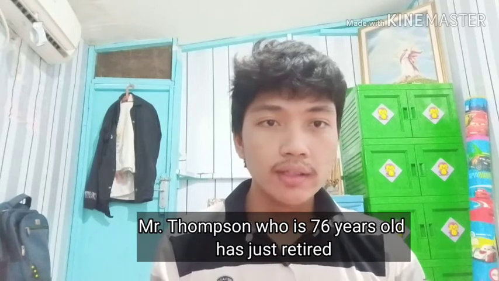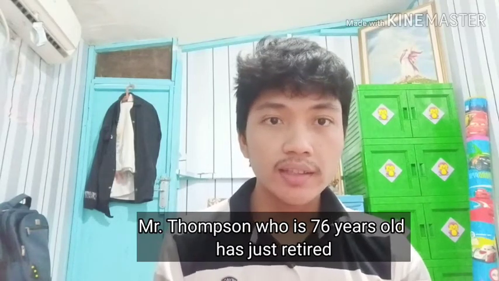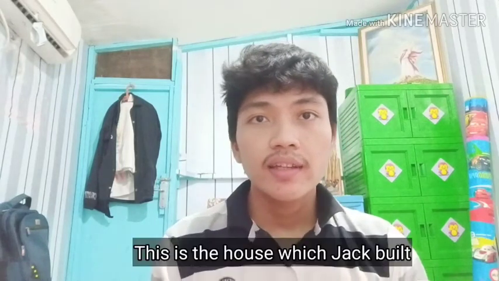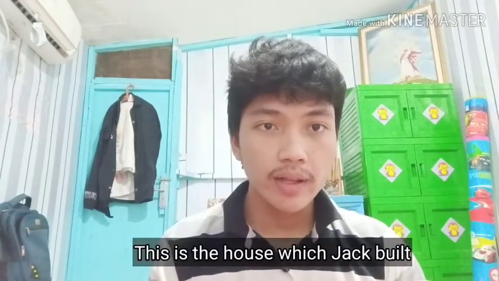For example, Mr. Thompson, who is 76 years old, has just retired. And the other example is, this is the house which Jack built.